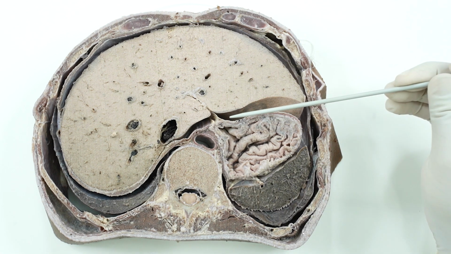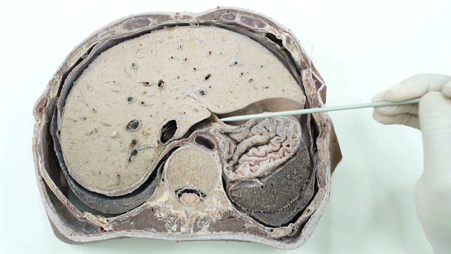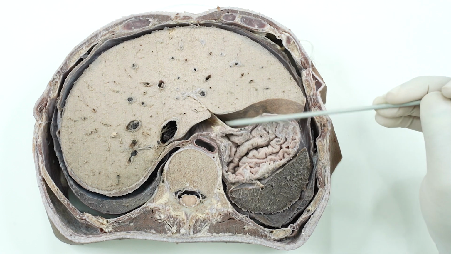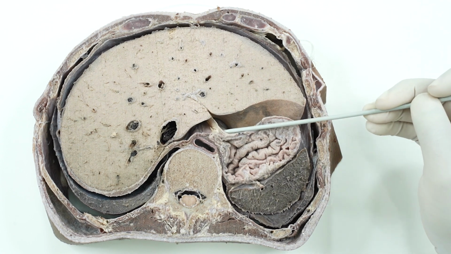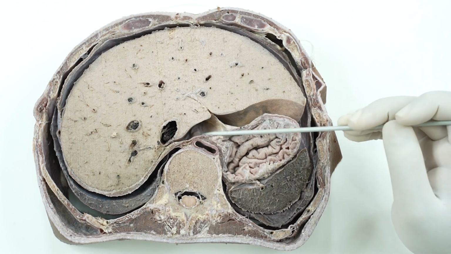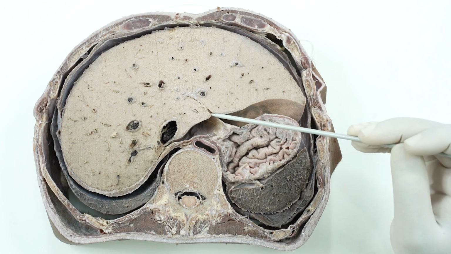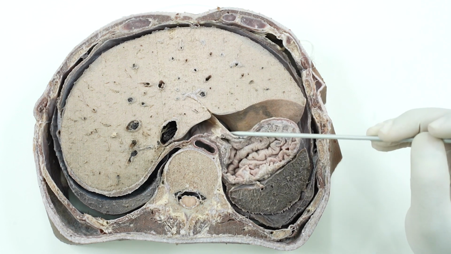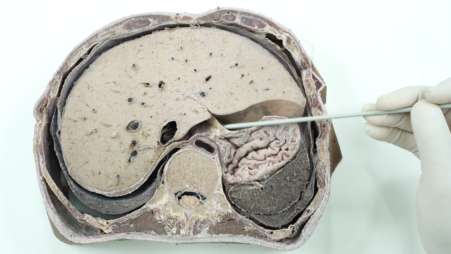We can also identify one more important ligament here. So can you tell us what is this ligament now? Now what is this ligament that is extending from the liver onto the stomach? So this is the lesser omentum.